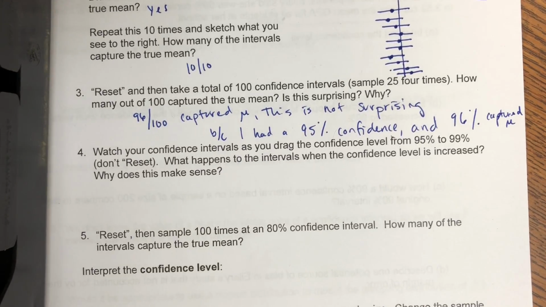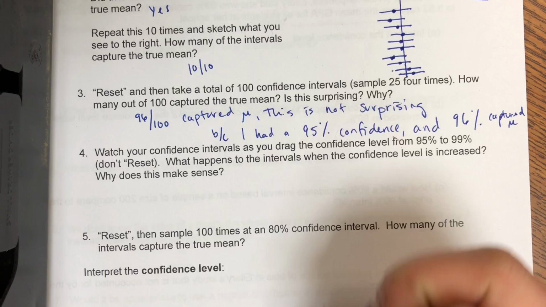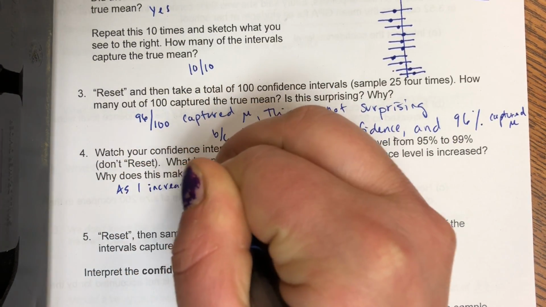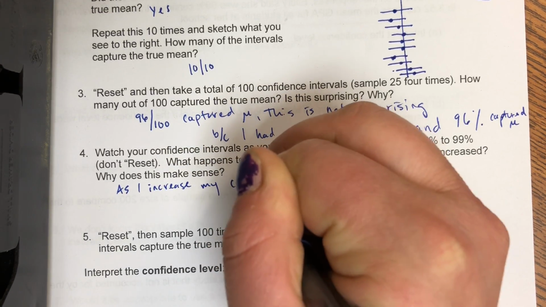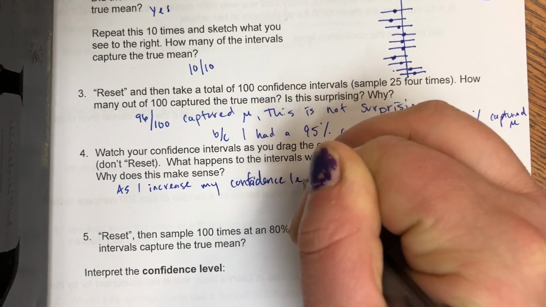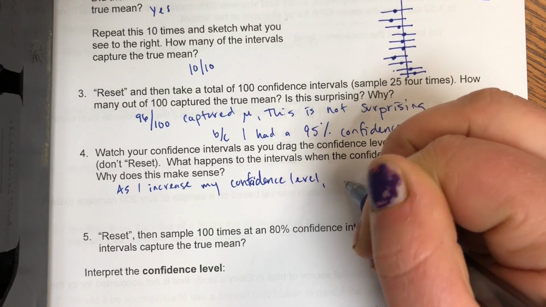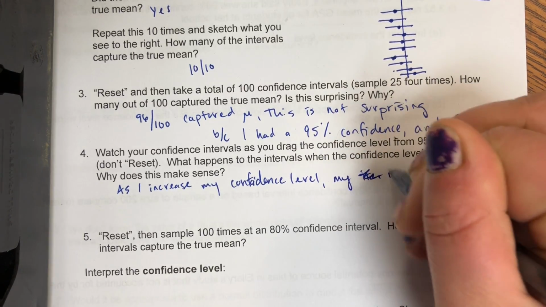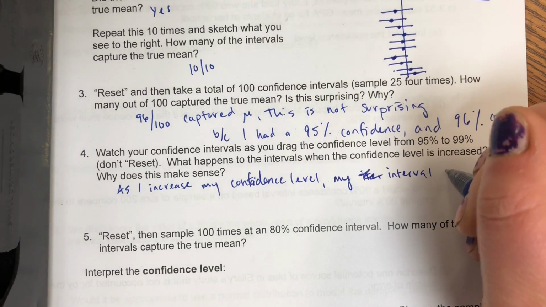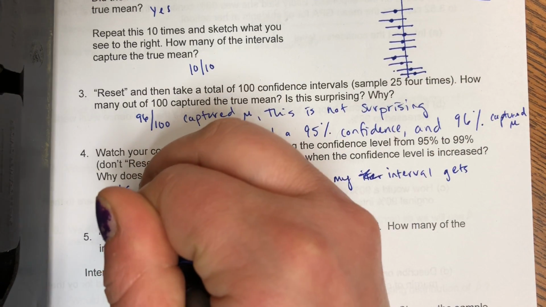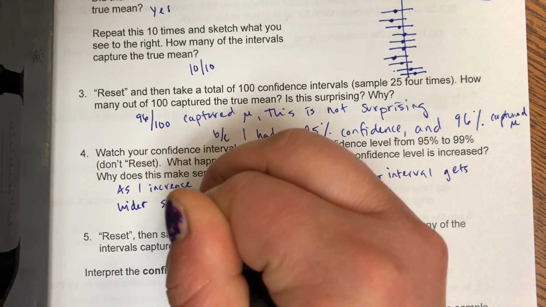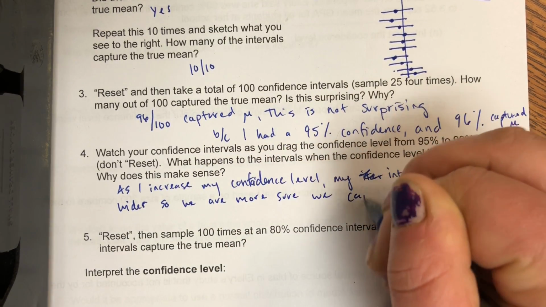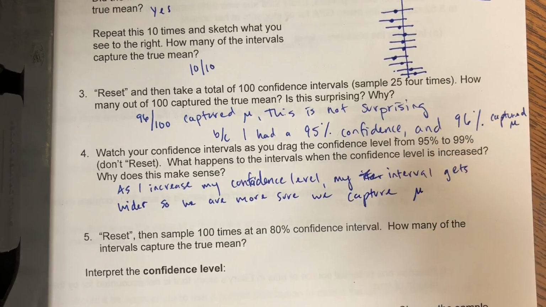So, back in my duct tape pouch. As I increase my confidence level, my interval gets wider, so we are more sure we capture the true mean.